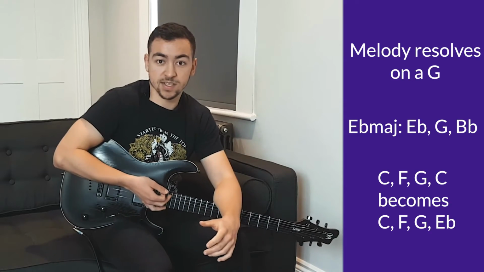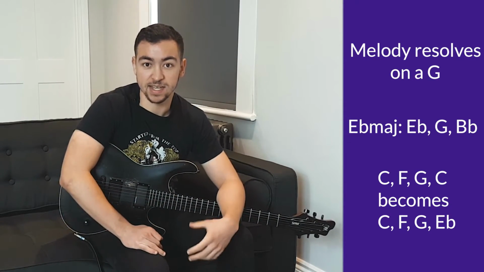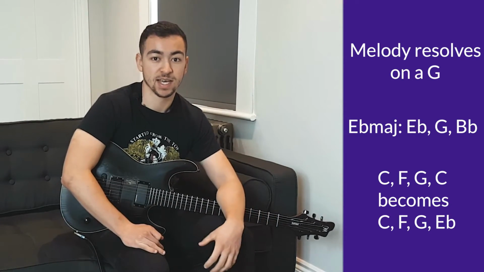Now, those are some examples of deceptive cadences, how you can end your chord progressions in a surprising way that throws a plot twist into your music. It will really engage your listener a lot more than if you were to just resolve on something like a C chord. Try this in different keys, try and create your own chord progressions.